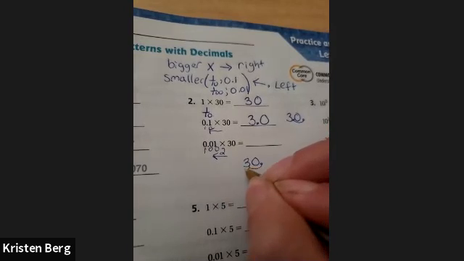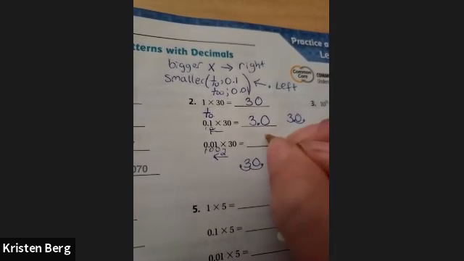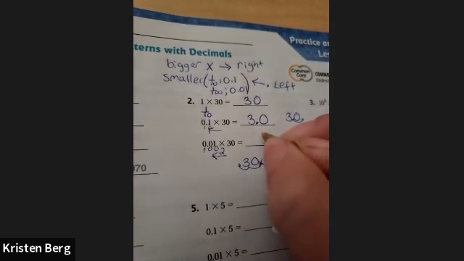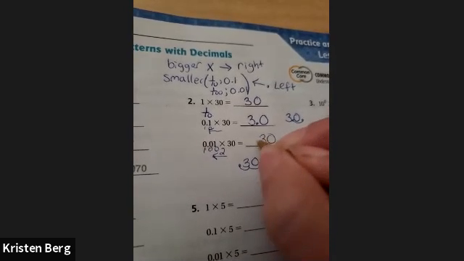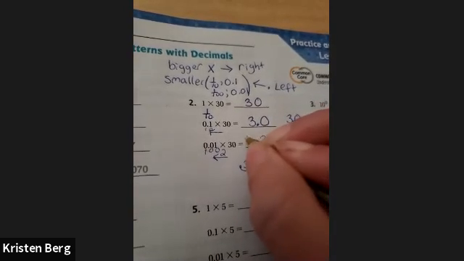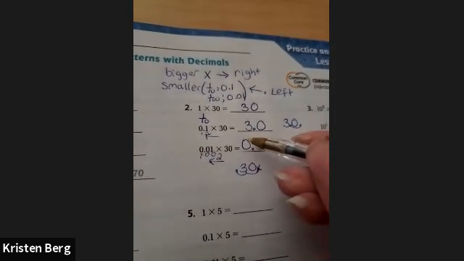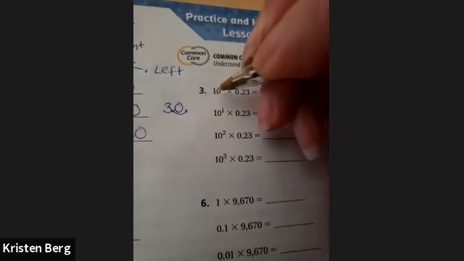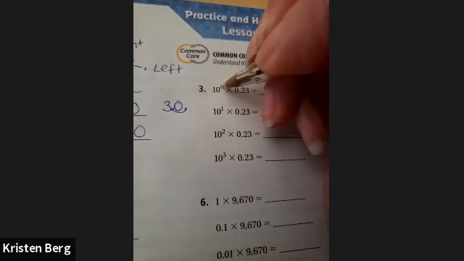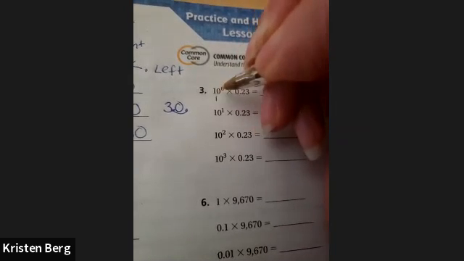So 1, 2. This is going to be my new decimal place. And then the proper way is to have a whole number there, which in this case there is none, so it will be a 0.